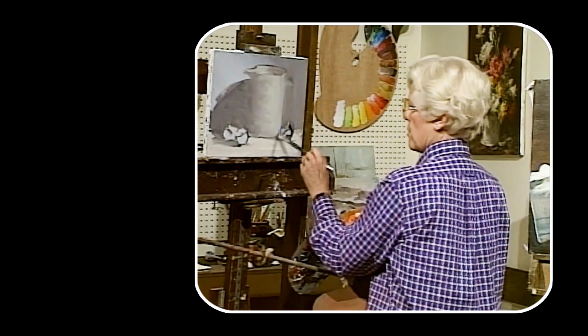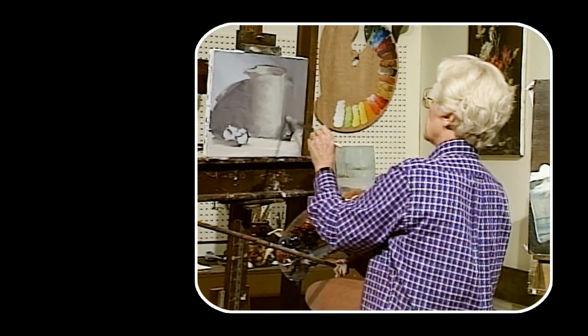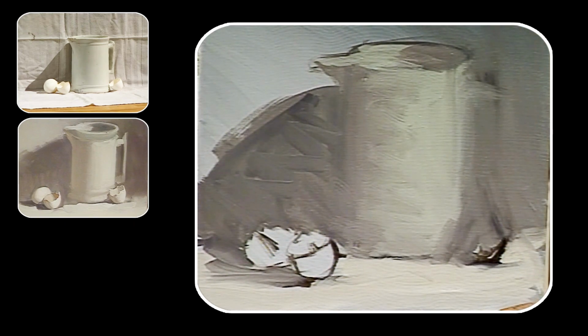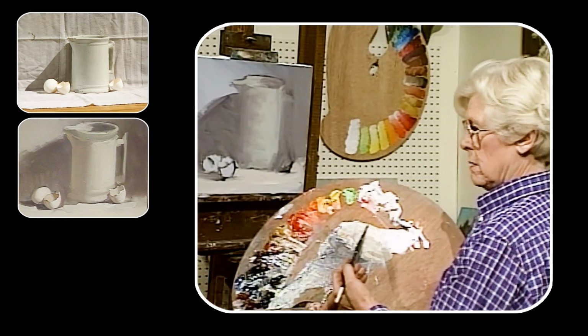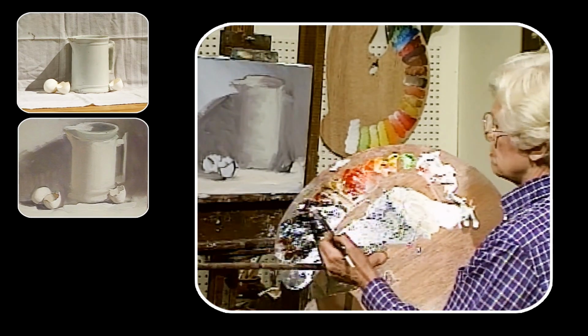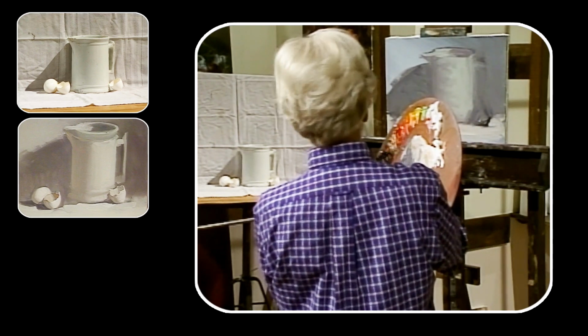I want to do this very quickly because I have something so much fun to do on these eggshells, and cover the canvas with eggshell color. Well, they're light, they're yellowish, and not much of a color, just a daub.